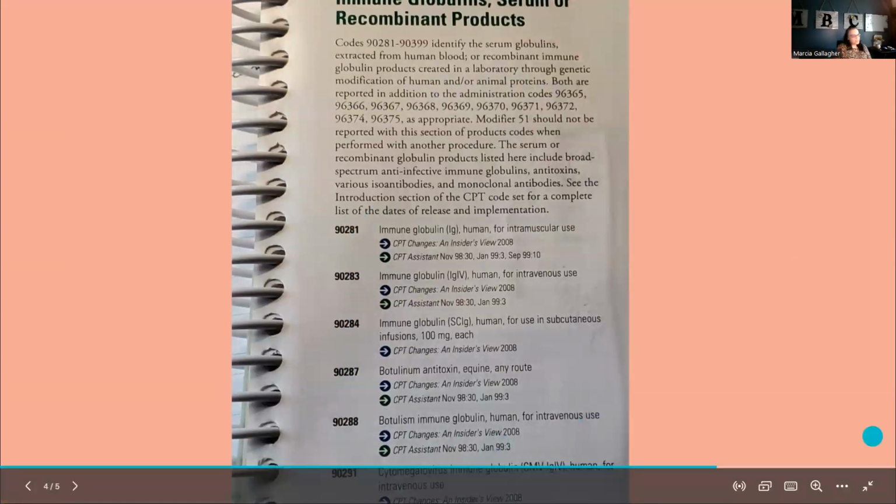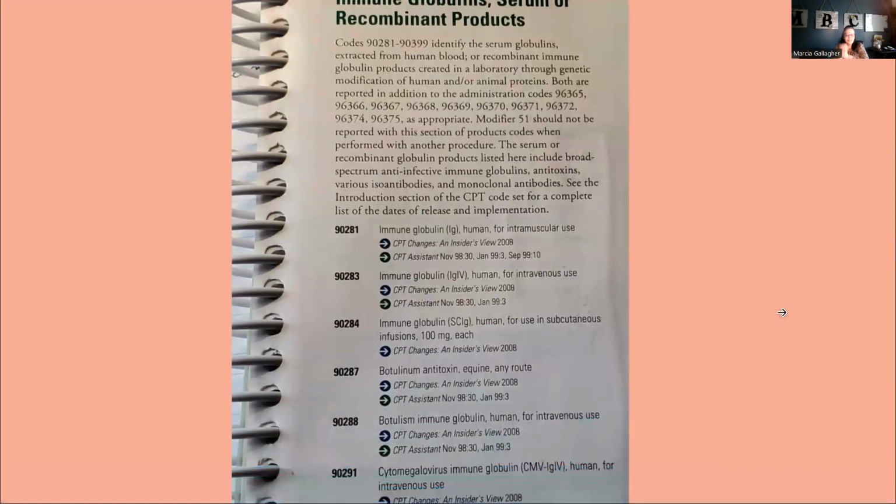Now there are several pages. I just took a picture of one page. Remember, we're kind of just dipping our toe in right now. I just wanted to give you a frame of reference when you're looking at your CPT code and then how you're going to assign a diagnosis code for these vaccines.